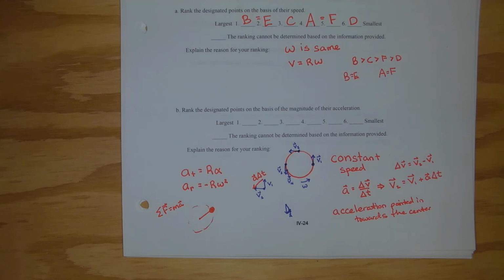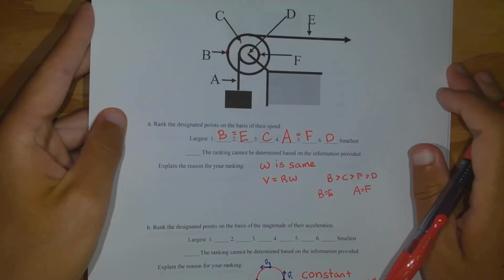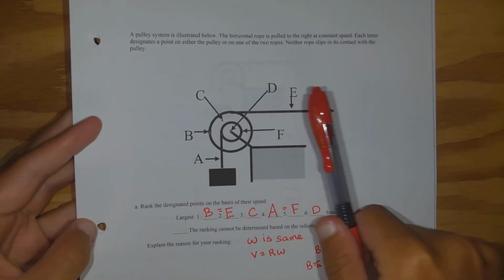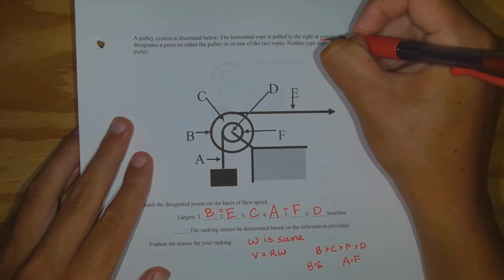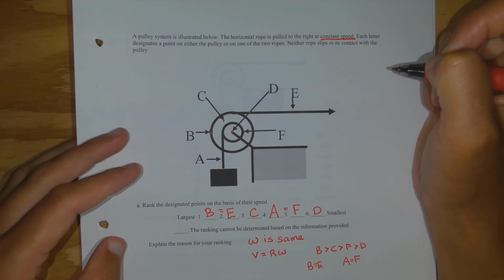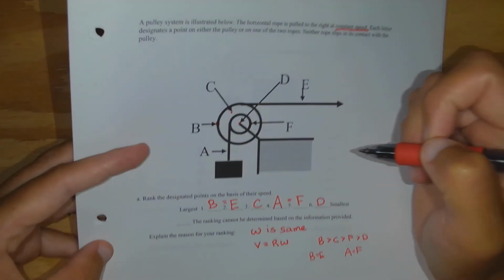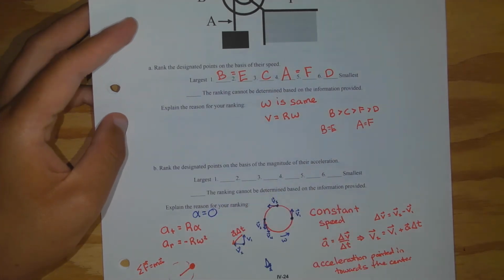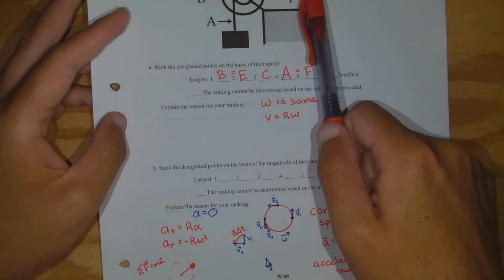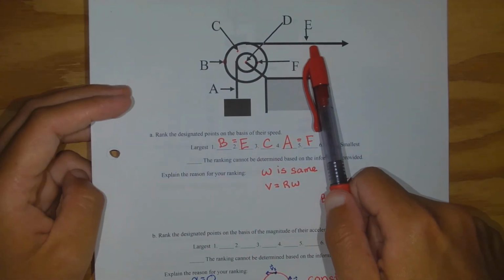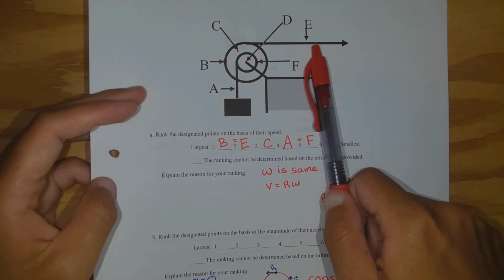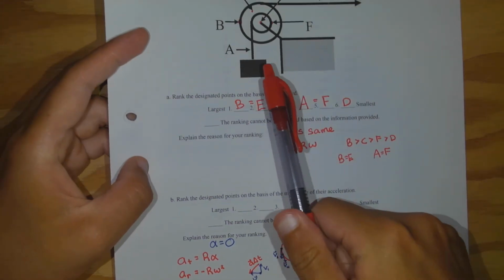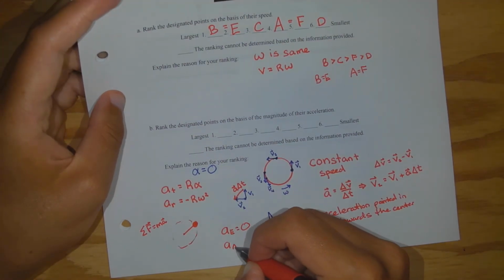Okay, so now we're going to go back and try and do the ranking. So we're looking at the basis of the magnitude of the acceleration. It says the rope is pulled to the right at a constant speed, which means that the pulley is rotating at a constant speed, which means the angular acceleration is equal to 0 in this problem. If the rope is being pulled at a constant speed, then the acceleration of the rope is 0. So the acceleration for E is equal to 0. Also the acceleration for point A.